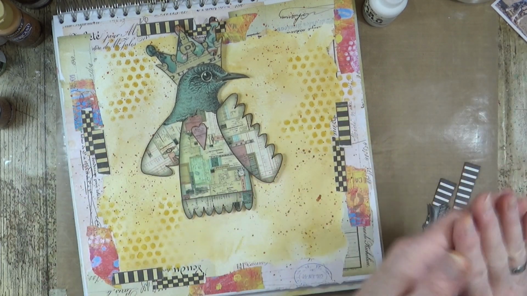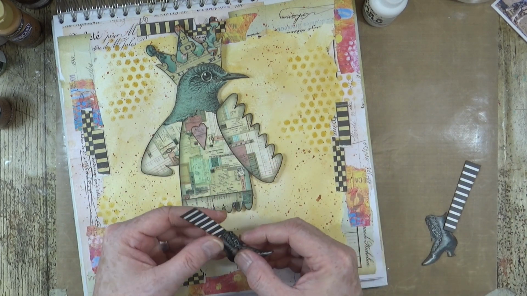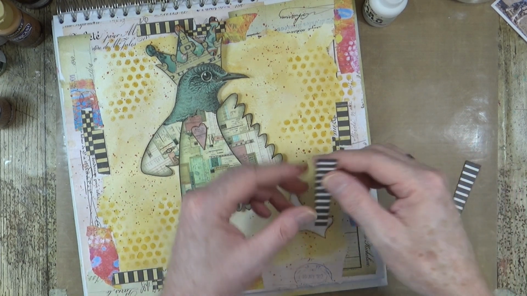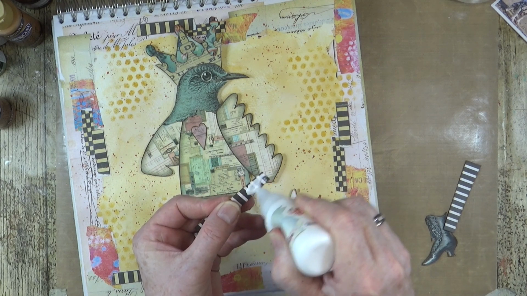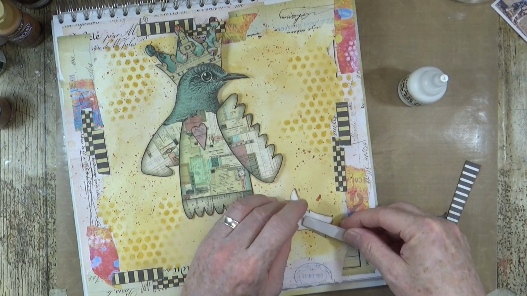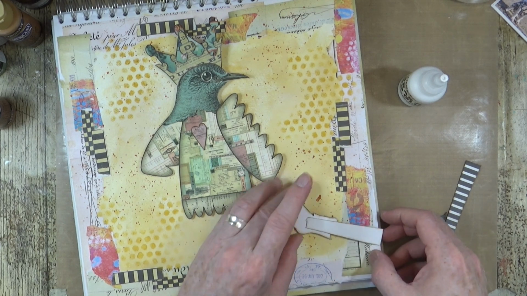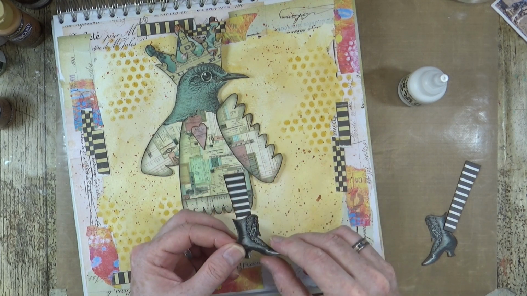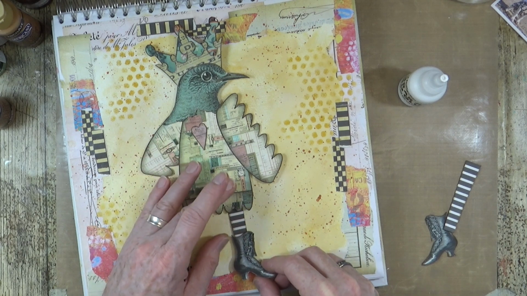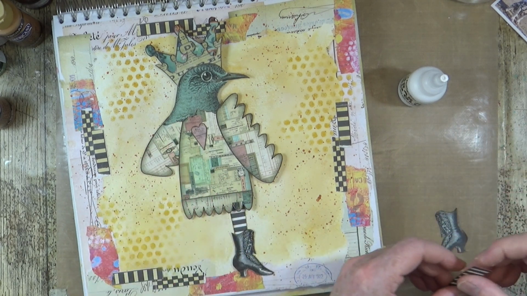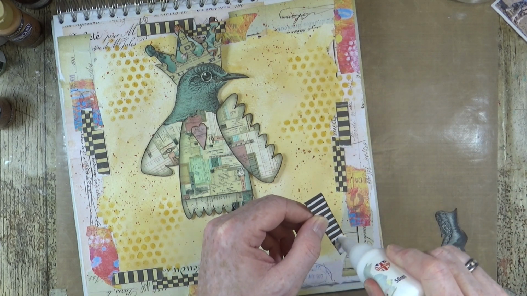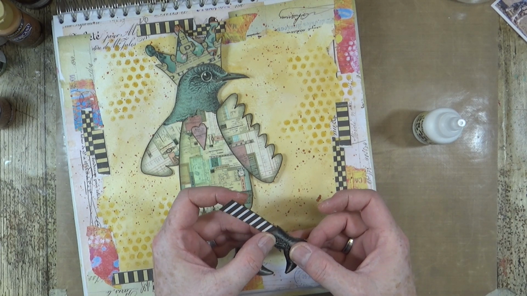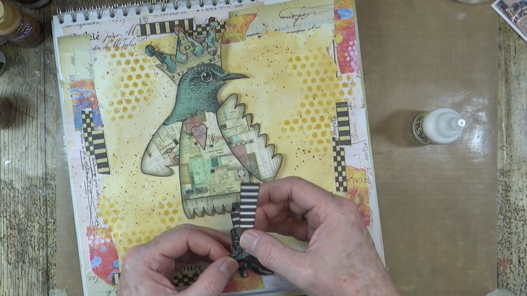And then I can do the legs first, so I can position those, and then I can work out how high up that I want to put them. So depending on the size of the page, you can adjust the length of the legs with this kit. But I think that's going to be about right. That should do, I think.